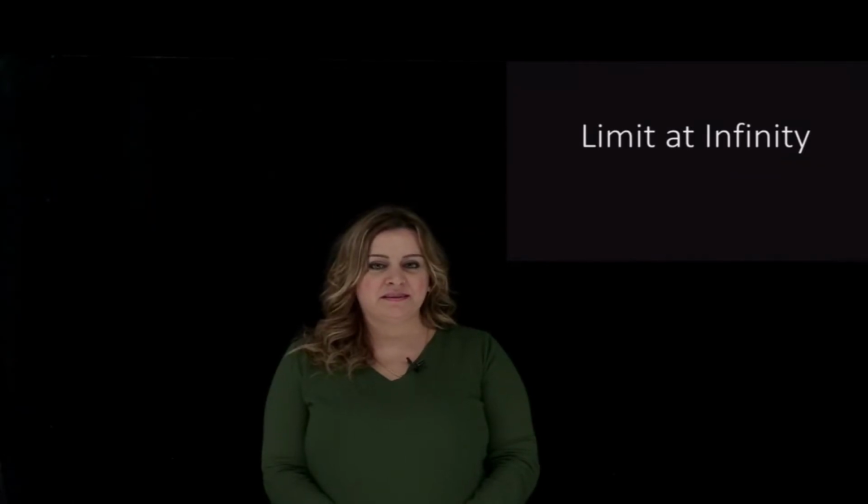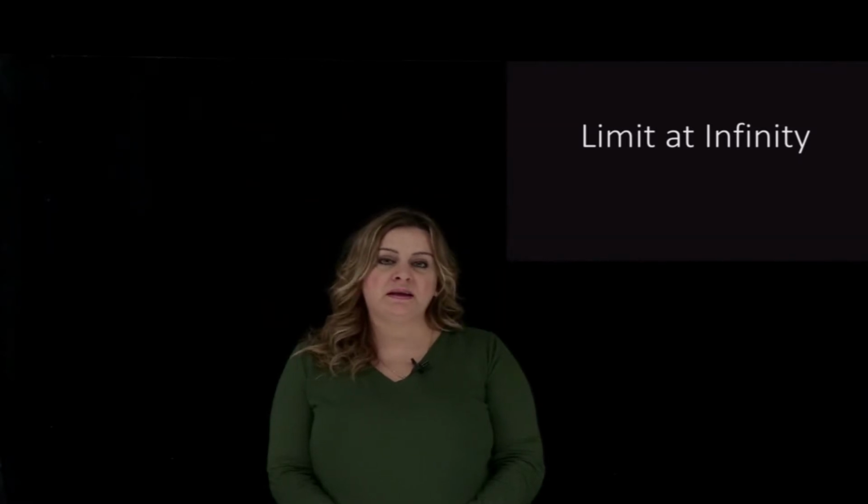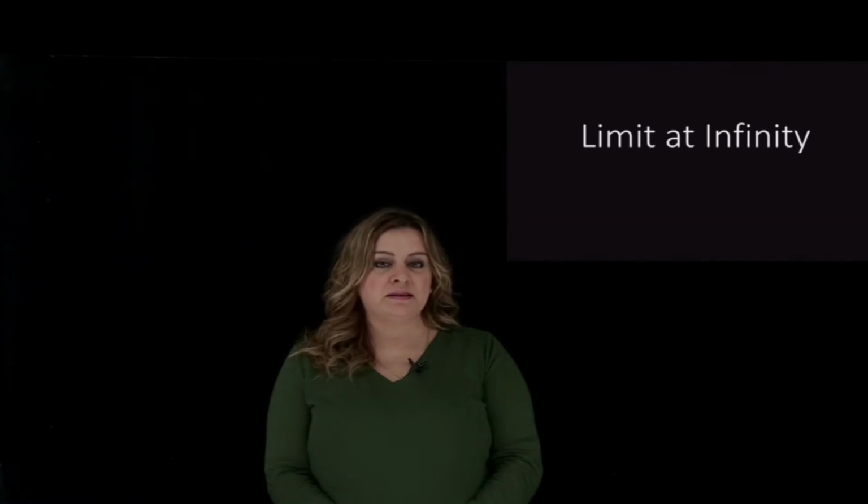Hello students, today's topic is limit at infinity. That is, we want to know the value of our function as x approaches a very large positive number or a very large negative number. The limit at infinity is important when we are sketching the graph of a rational function.